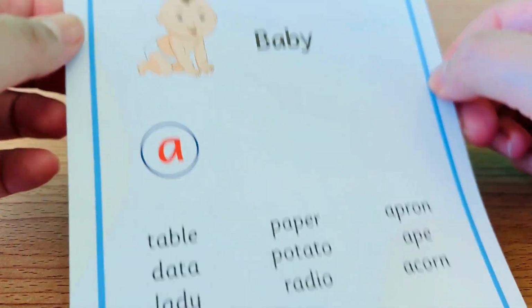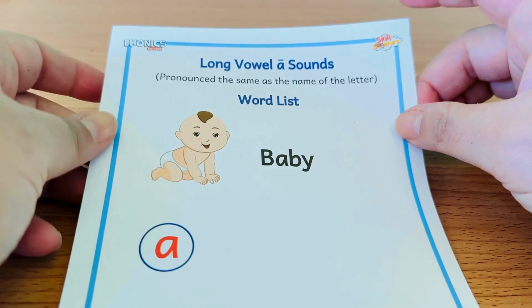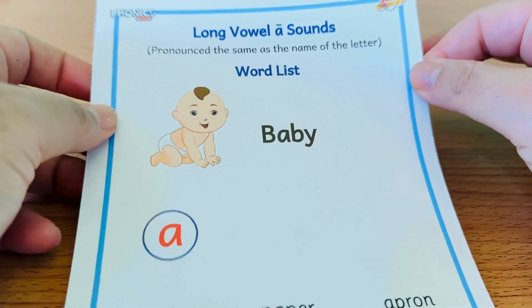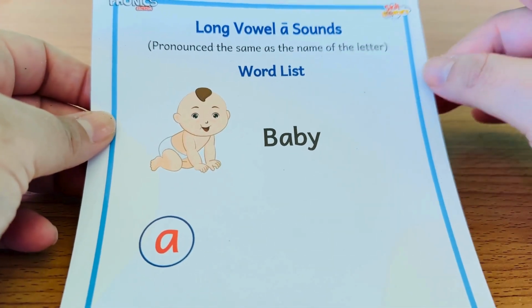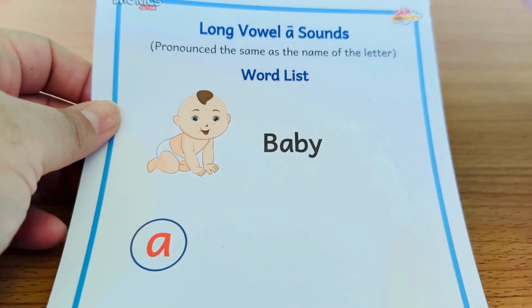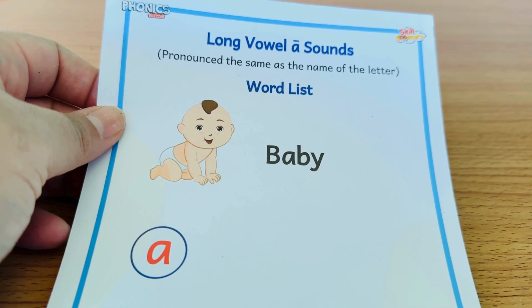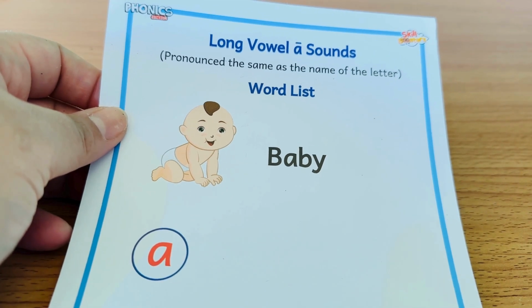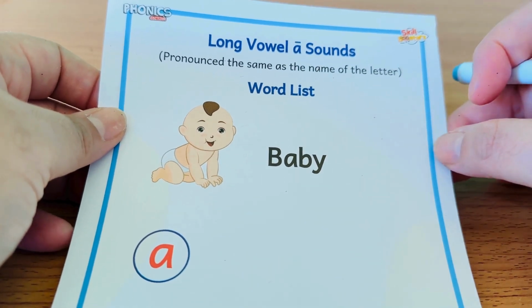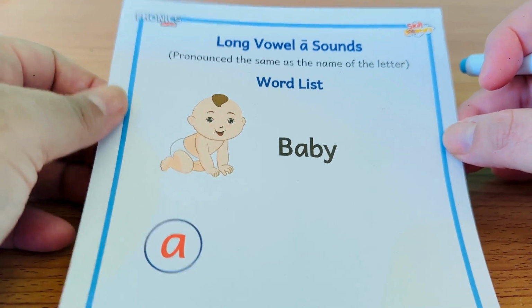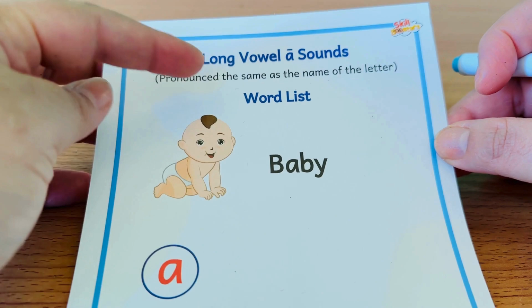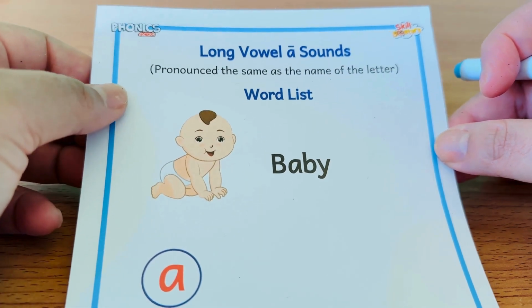Friends, it's not necessary that when we talk about the long vowel sound, it will always come only in the beginning of the word. No. The long vowel sound of any vowel can come either in the beginning or in the middle. So let's look at some examples of long vowel A sound.